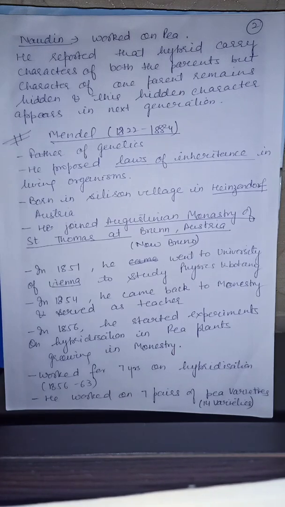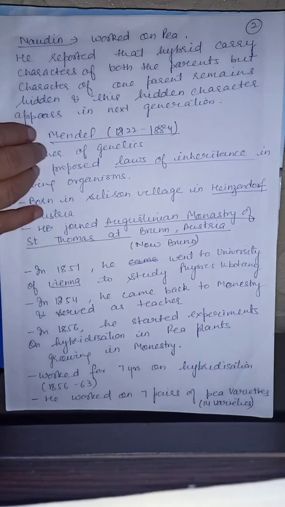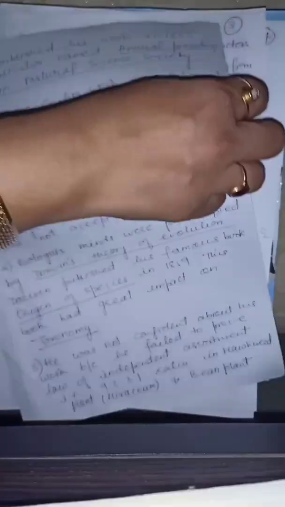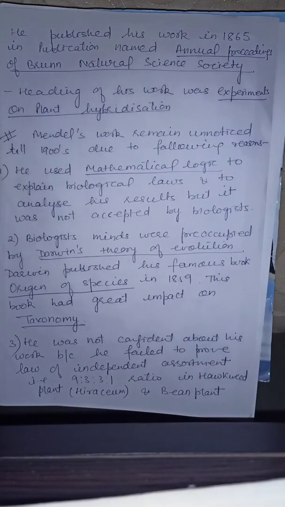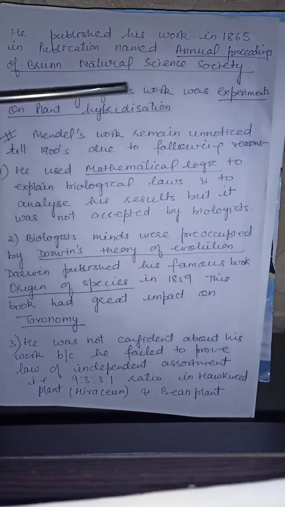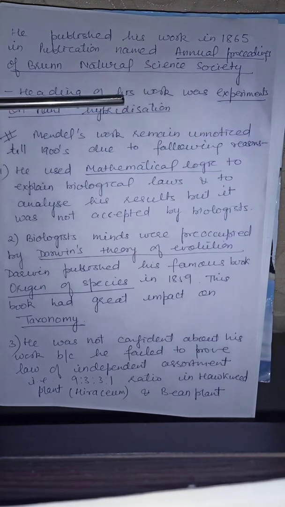For example, he took 7 contrasting characters, tall and dwarf. So one variety was of tall plants and one variety of dwarf plants. Likewise, one variety of round seeds and one variety of wrinkled seeds. So in this way, he worked on 7 pairs of varieties, or 14 varieties. He published his work in 1865 in the Annual Proceedings of Brunn Natural Science Society. The title of his work was Experiments on Plant Hybridization.